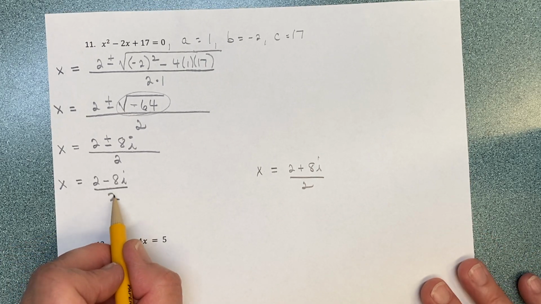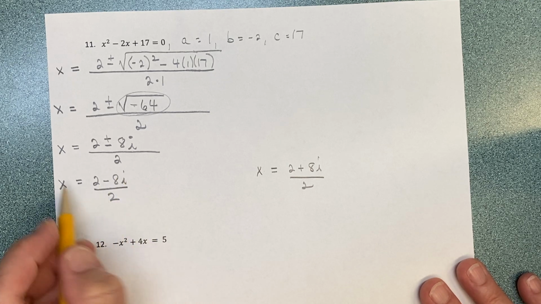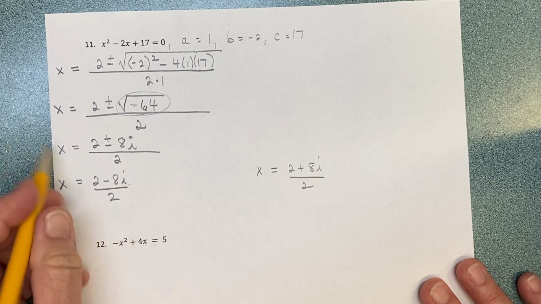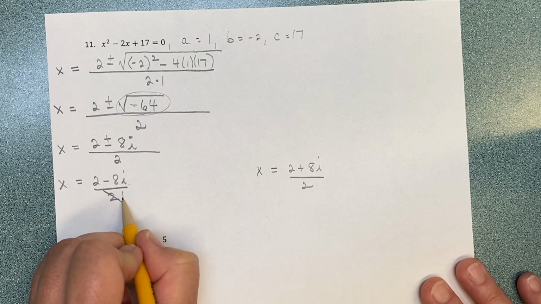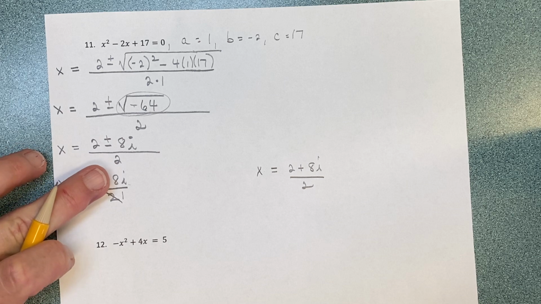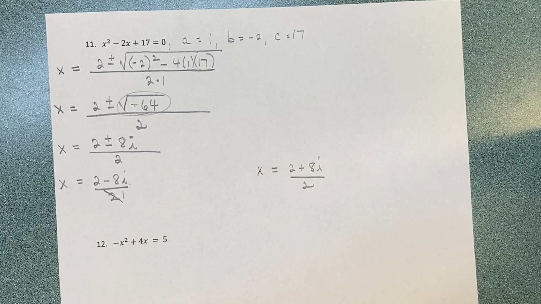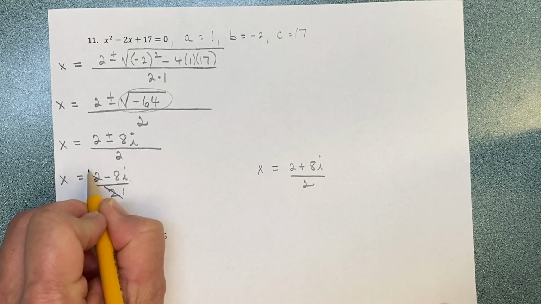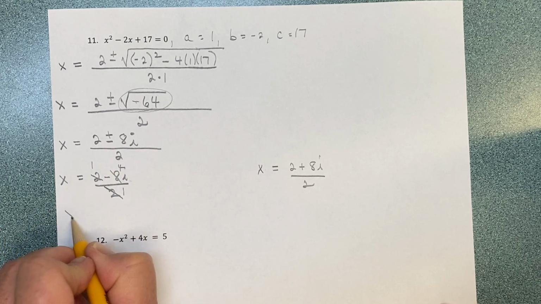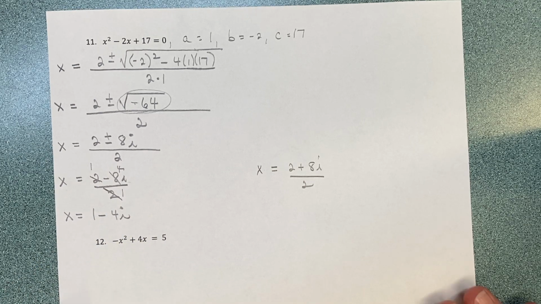Okay, I can simplify if I look at all the terms that are involved in this fraction. All of the terms, 2, -8i, and 2, they all have a common factor of 2. Then I can divide out that one common factor. You can't divide out just by picking and choosing common factors. It has to come out of all of the terms here. So 2 divides into 2 once, 2 divides into 2 once. That needs to be there. And 2 divides in here 4 times. So this solution is actually 1 minus 4i all over 1, but I won't show the 1.